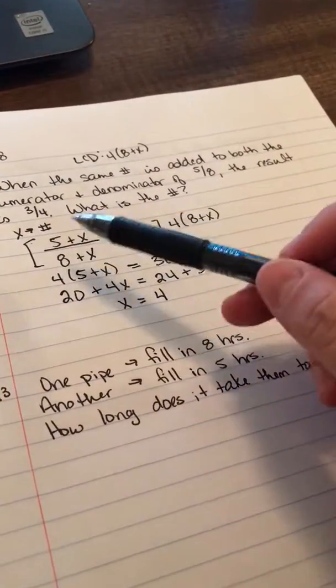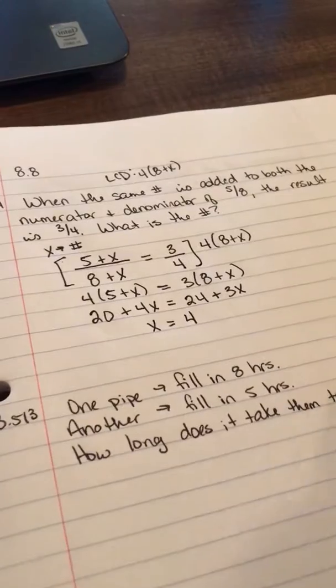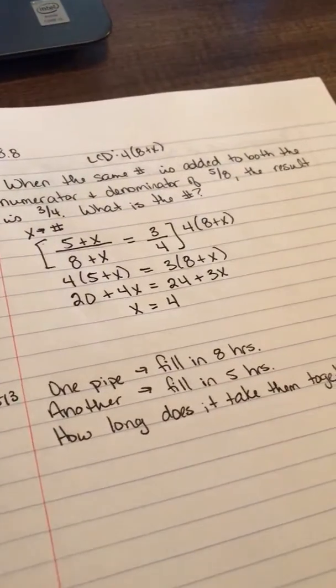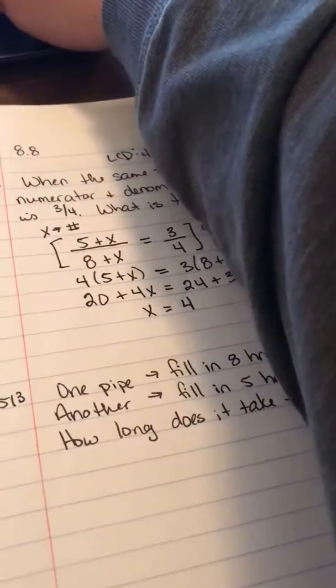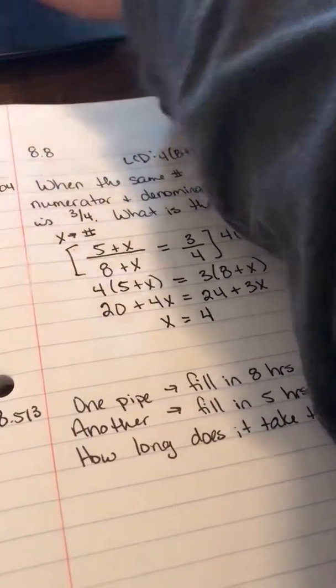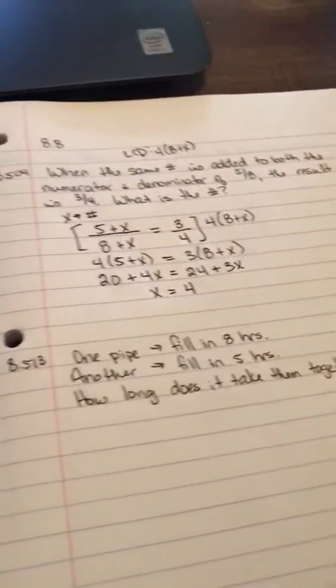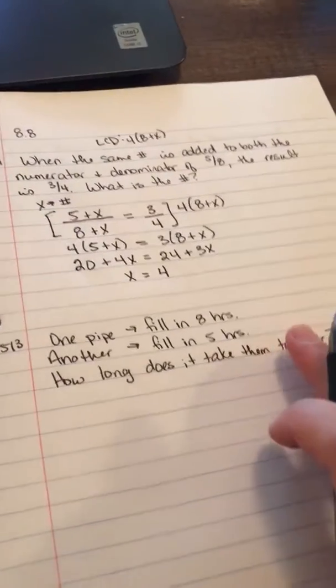You should have something that works, and you can check it. I checked it on the handwritten notes. You see that it does work if you plug in 4. It does give you the correct solution. So you can always check all of these.